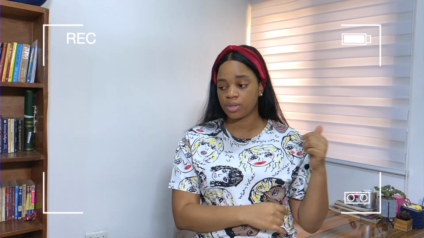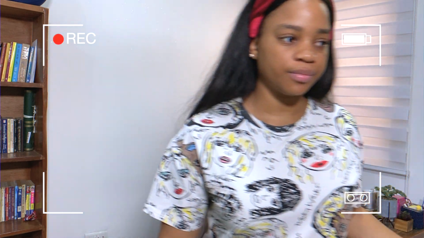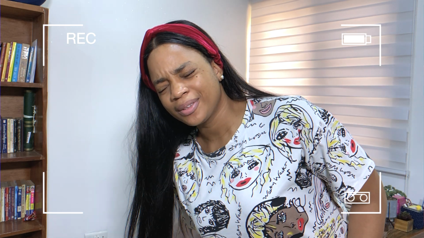Have the perfect frame, recording frame. I feel like I'm saying rubbish right now. Yeah, I hope this works. It worked. I think it worked. Yeah, I can work with this light.